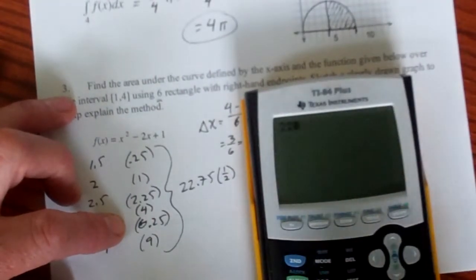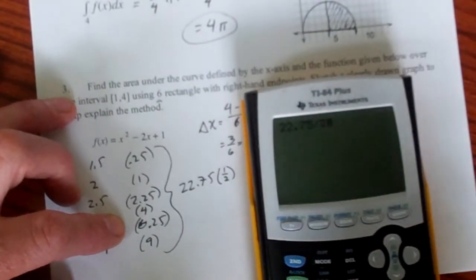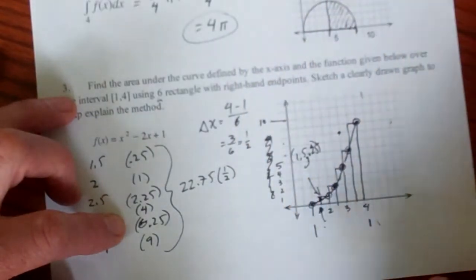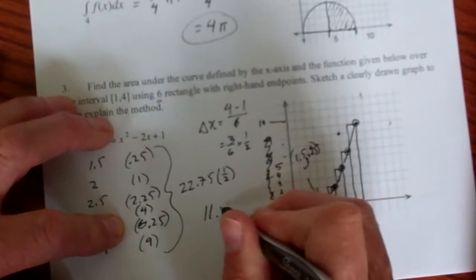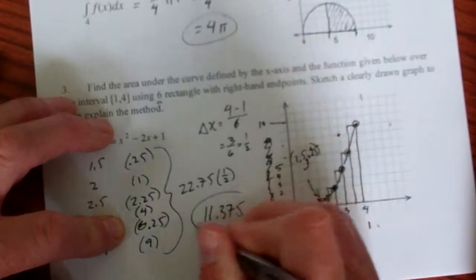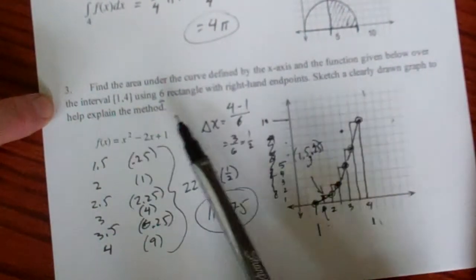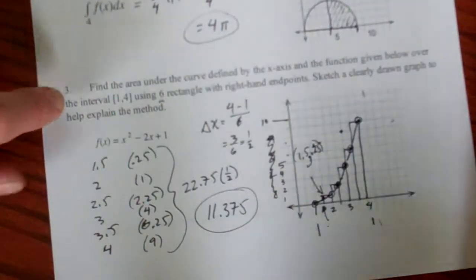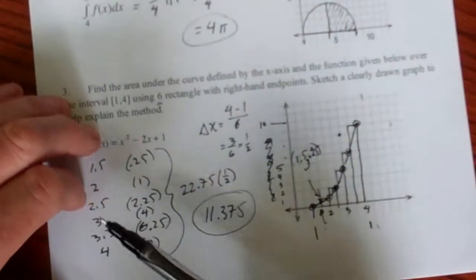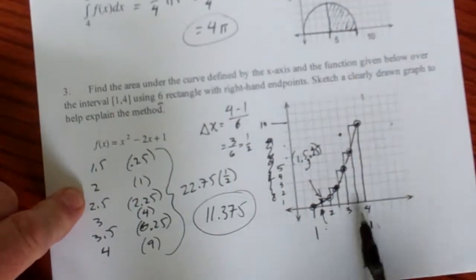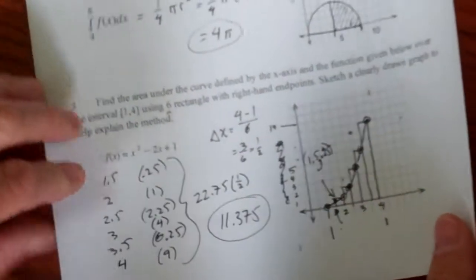So 22.75 divided by 2 is 11.375. Okay? So I didn't think to ask you to solve this theoretically, but maybe you want to do that for practice, because I think that's a good way to do it using Riemann sums, which is these little rectangles, or to use integral techniques.